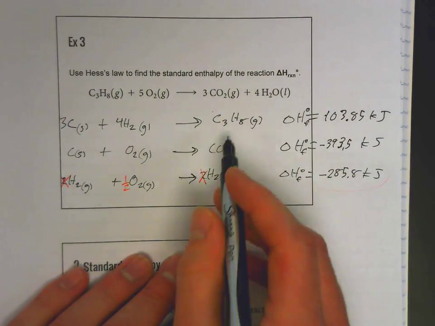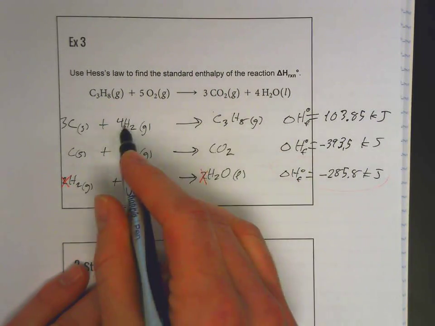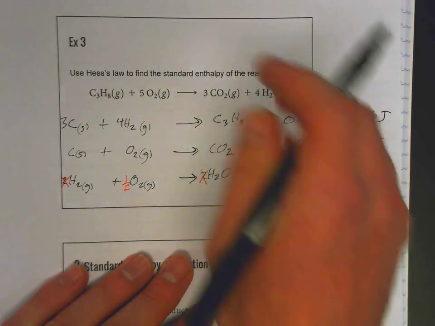So since this is a reactant, the C3H8, let's flip that over to the reactants. Let's flip this reaction around.